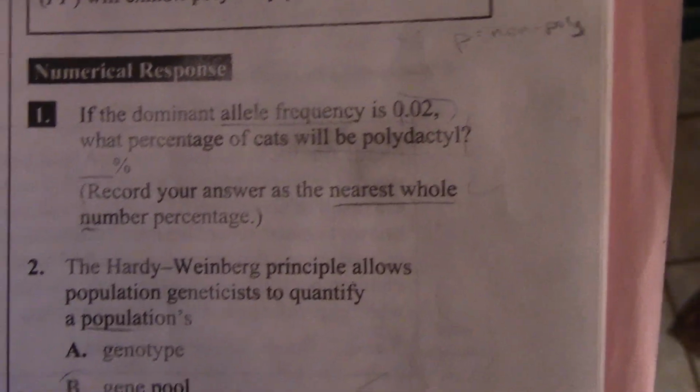So let's look at some problems in your key, and let's get to this right away. The first question, this is page 127, and I'm going to look at numerical response number 1.